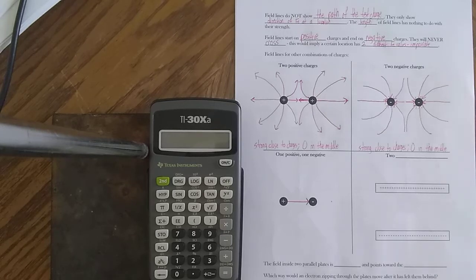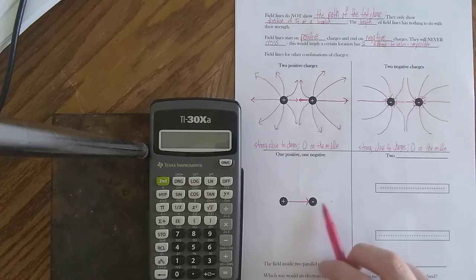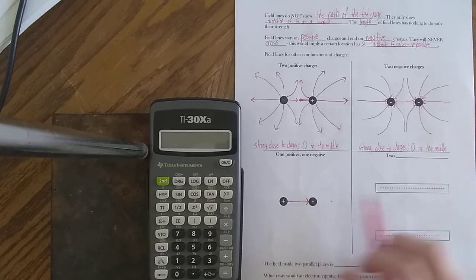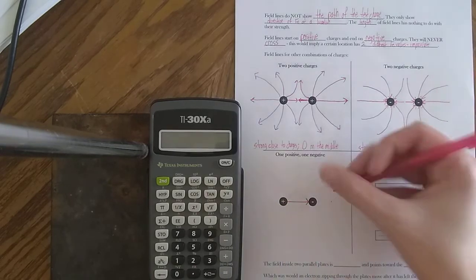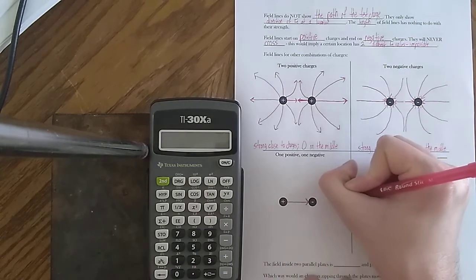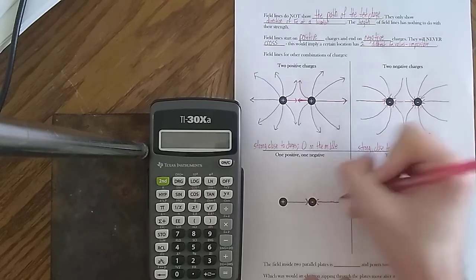So if R is smaller, the force is bigger. Since R, the distance between our test charge and the negative charge, is smaller, that's going to be a bigger force between these two than the force between the positive and the test charge. So out on the right-hand side of this distribution, we're going to have an arrow pointing in.